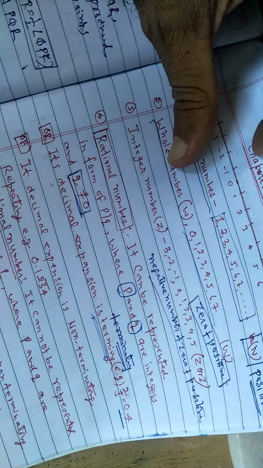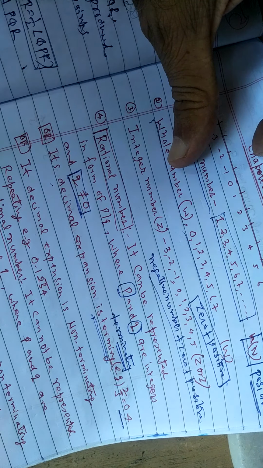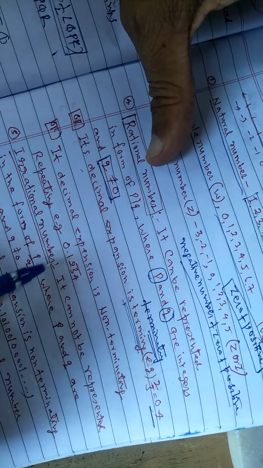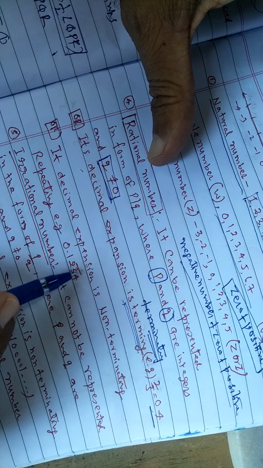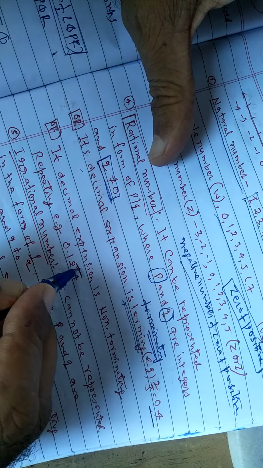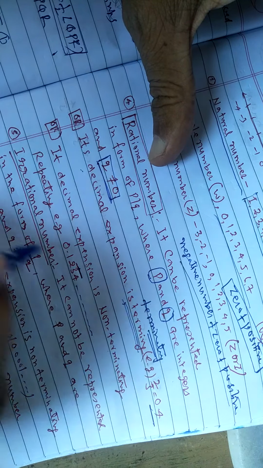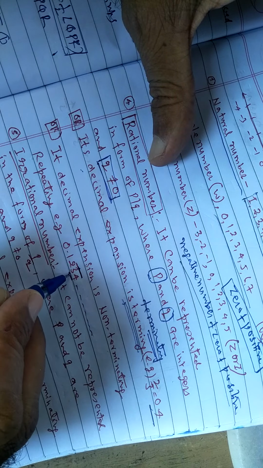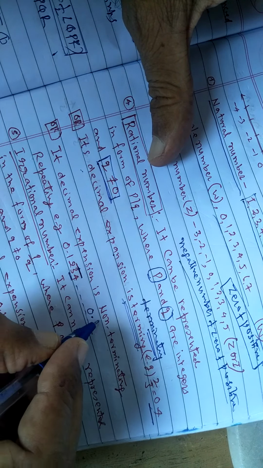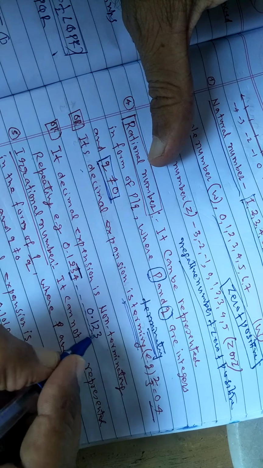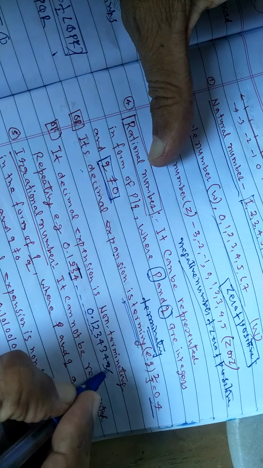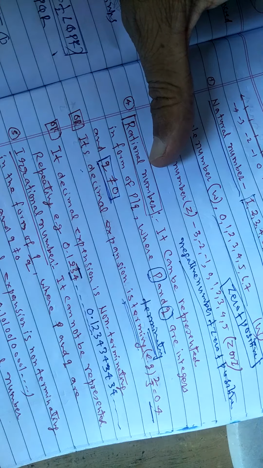Secondly, the decimal expansion of a rational number is of two kinds. One is terminating, and the second is non-terminating and repeating, or we can say recurring. So when we are dividing, it is recurring. For example, 0.1234: the digits 3 4 will be repeating itself for an infinite time. So we can denote this with a bar, 3 4 bar. That is 0.12343434, and it will continue till infinity.